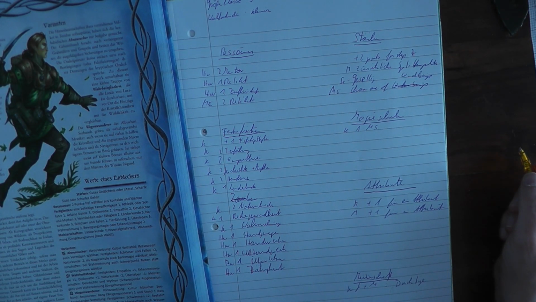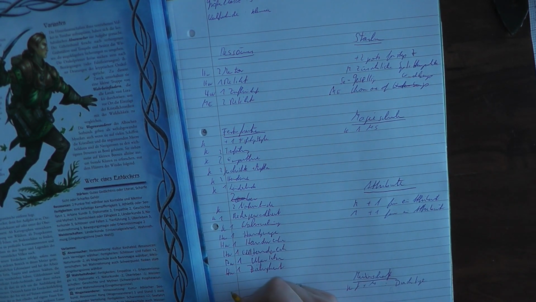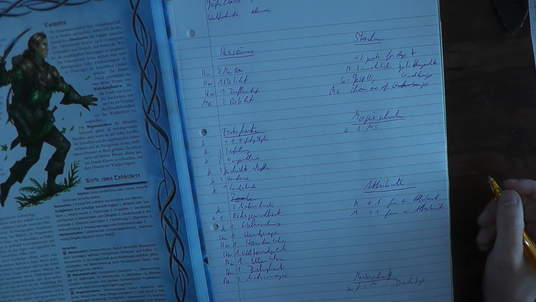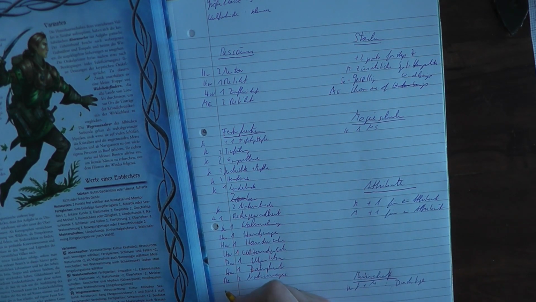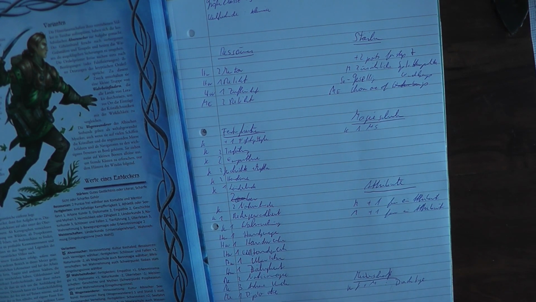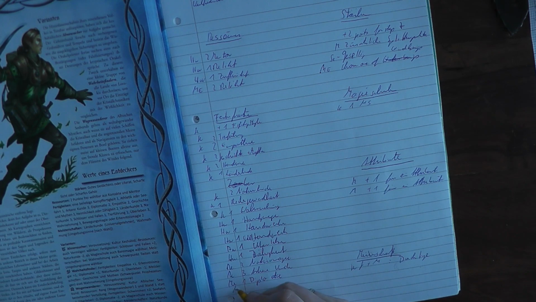Abilities: 2 in natural magic. Arcane ability, 3. Diplomacy, 1. Decisiveness, 3.